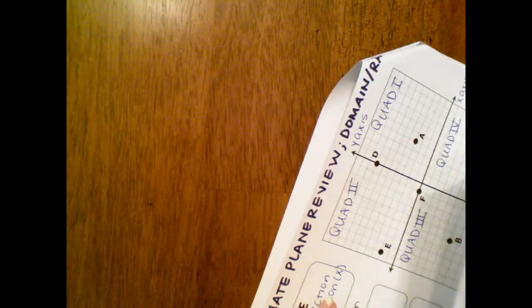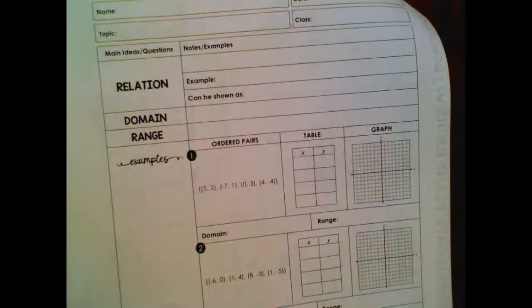Now if I flip my page, in relationship to our coordinate plane, I'm talking about relations. That is just a set of ordered pairs.